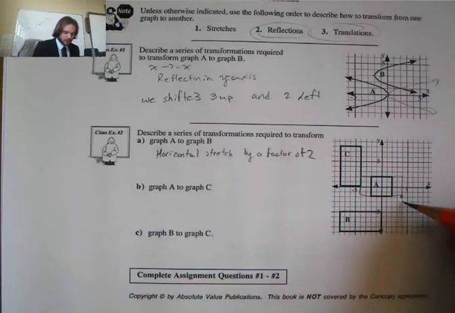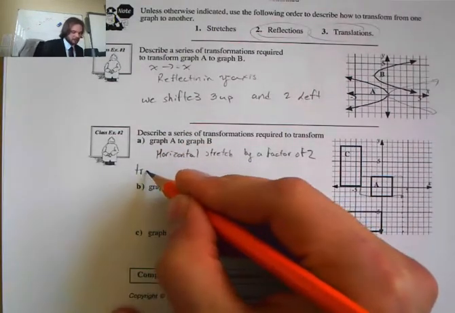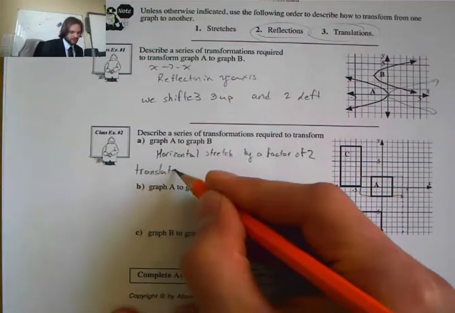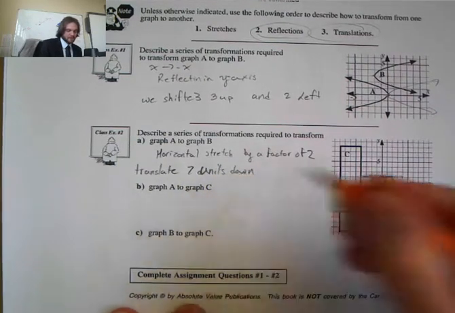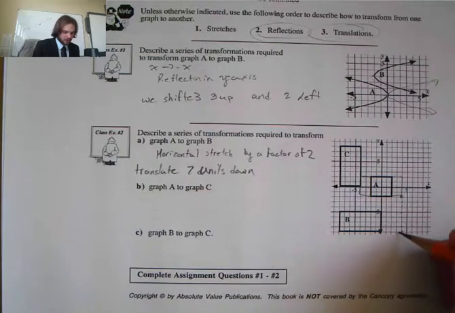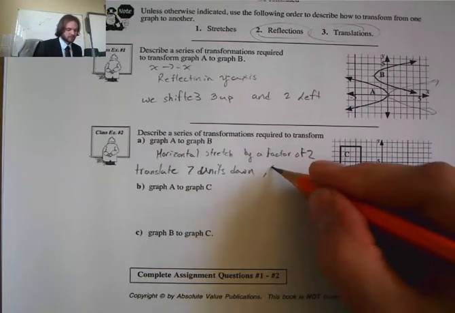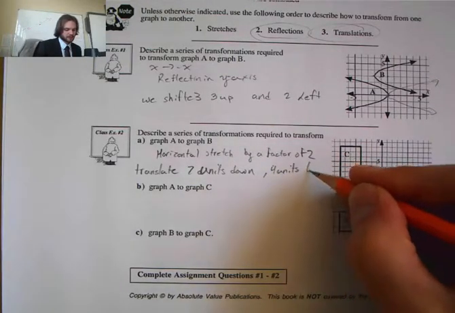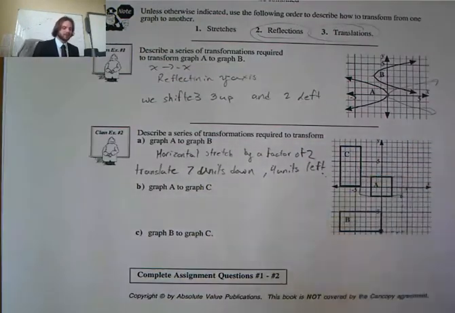So we moved 1, 2, 3, 4, 5, 6, 7 down. So translate 7 units down. And we translated 1, 2, 3, 4 units to the left. Okay, so that's it. Next it says from graph A to graph C.